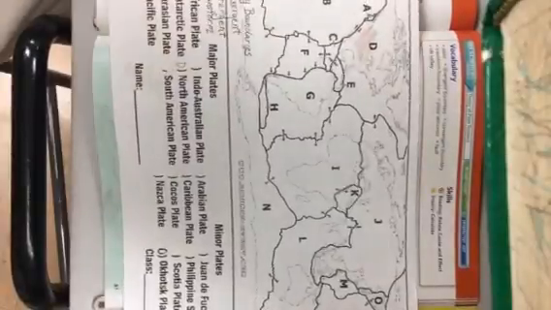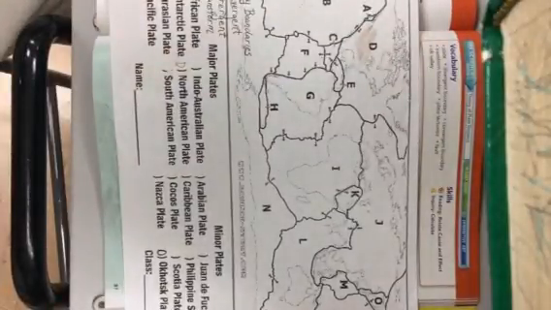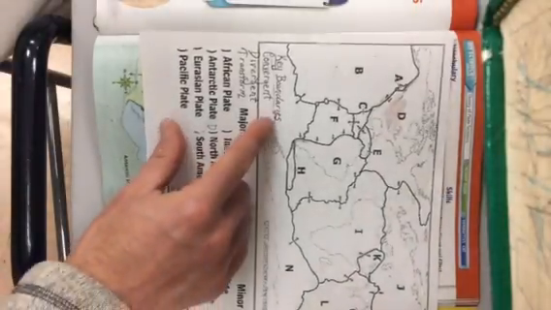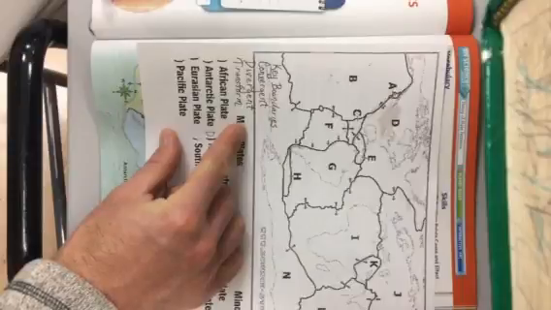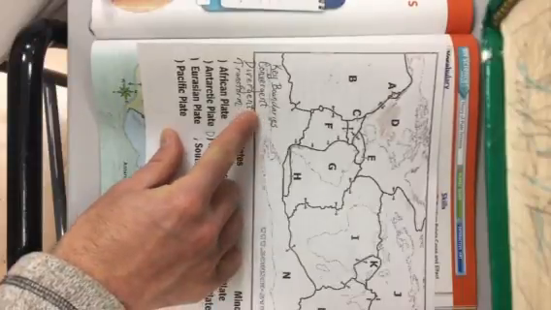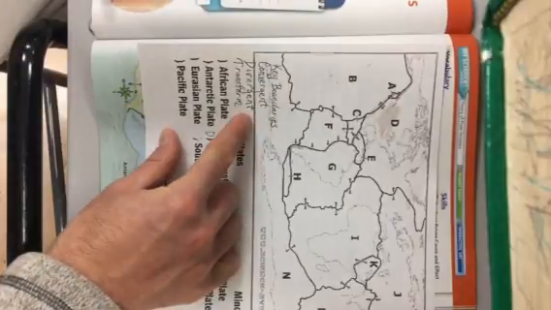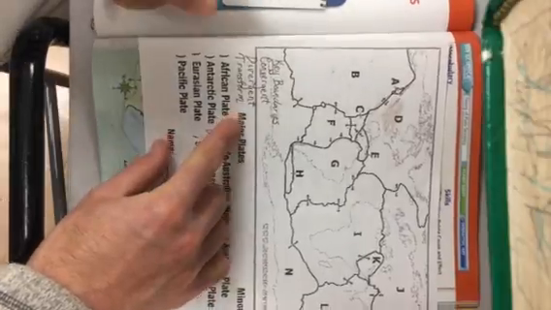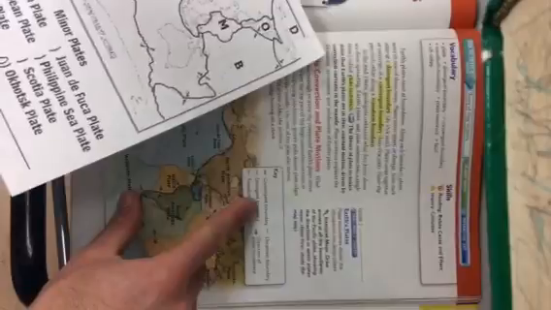Okay, now when you're done labeling the letters with the right plate, you're going to go and make a key on your paper. You're going to write key: boundaries, convergent, divergent, and transform. You'll notice in your book, convergent boundary, divergent boundary, and transform boundary.